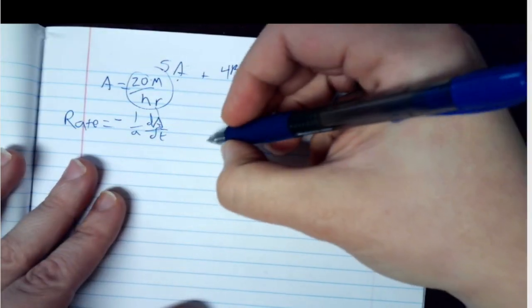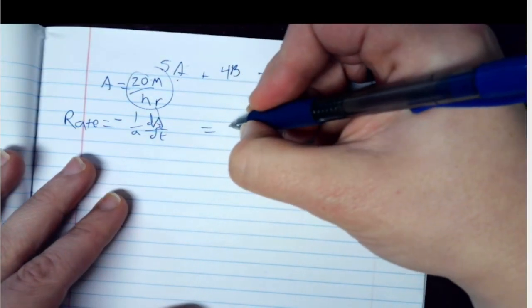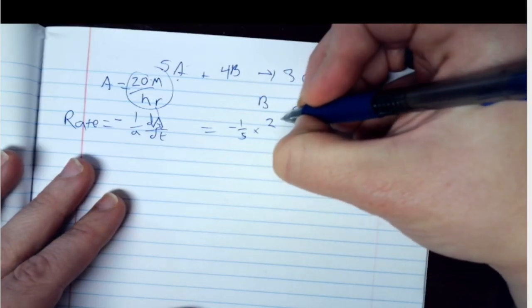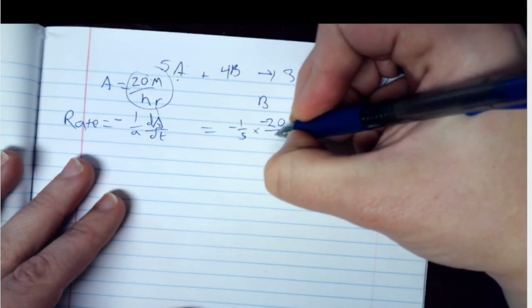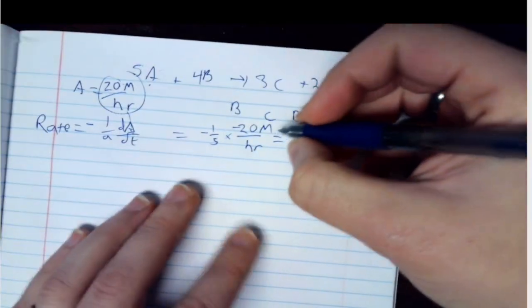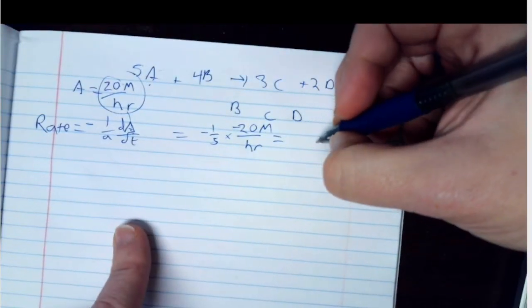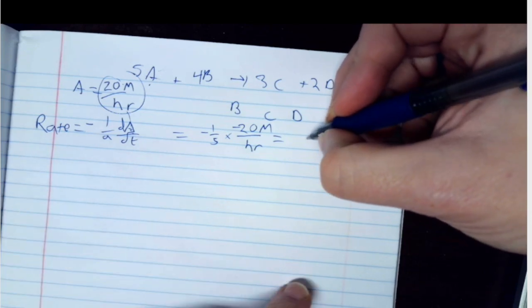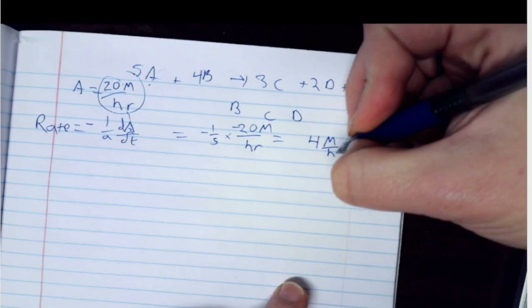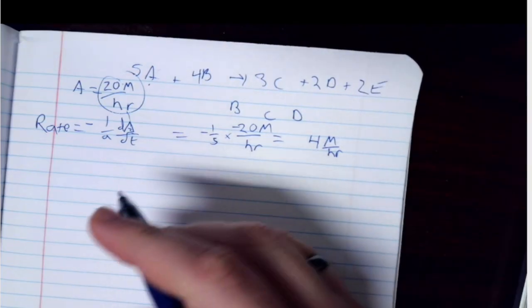Well, the relative rate is negative 1/5 times negative 20 molar per hour. So 20 divided by 5 is 4. So the generic rate is 4 molar per hour.